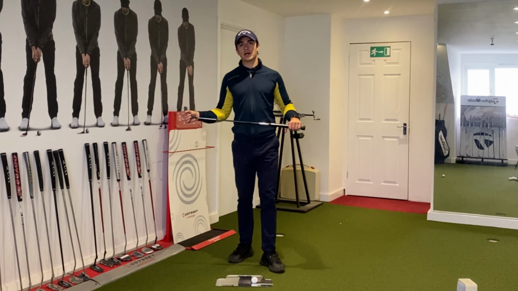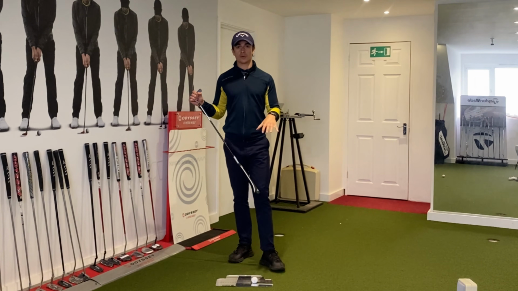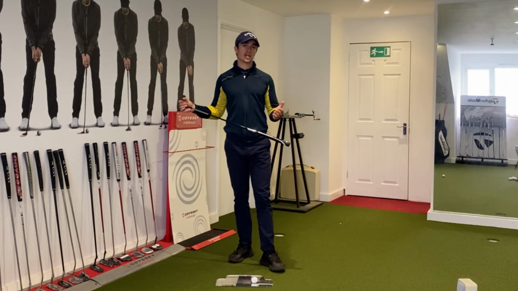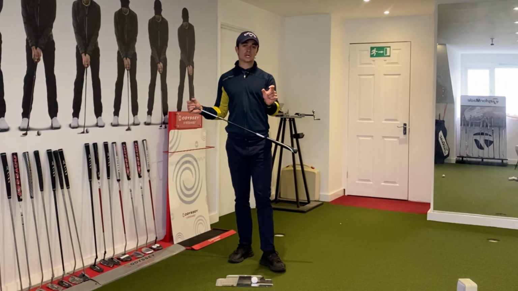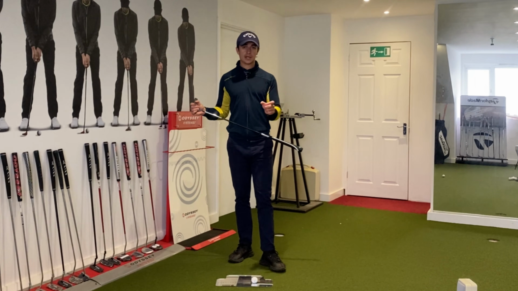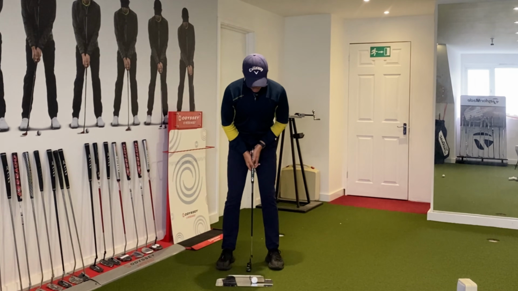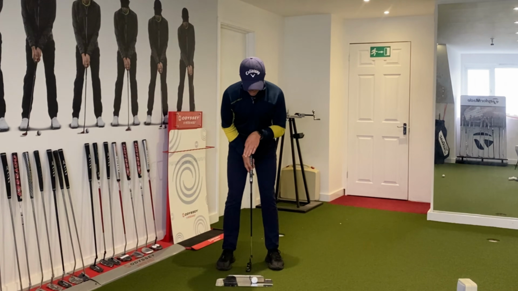So if you can get your hands on a mirror, I'd recommend trying that and measuring that, because it's something that you can actually change yourself. If you don't have a mirror, then definitely get some lines drawn around your balls and make sure that when you set up to it, that line looks like it's going straight at your target line.